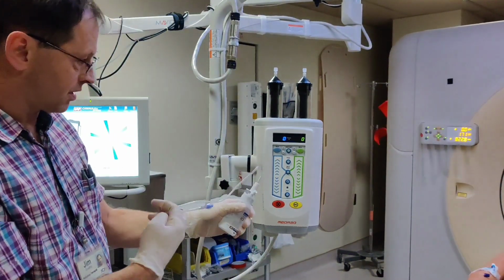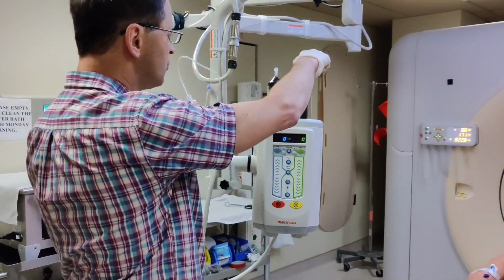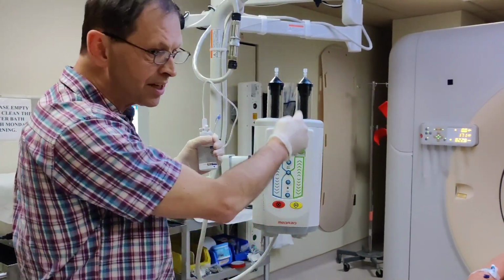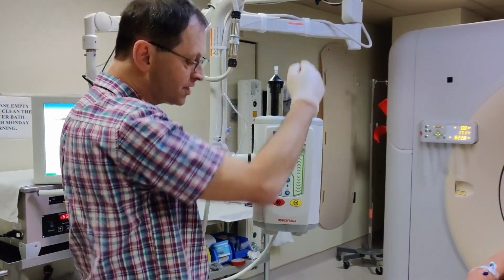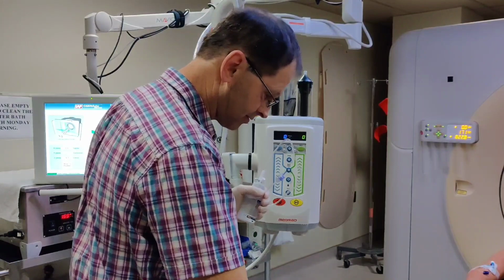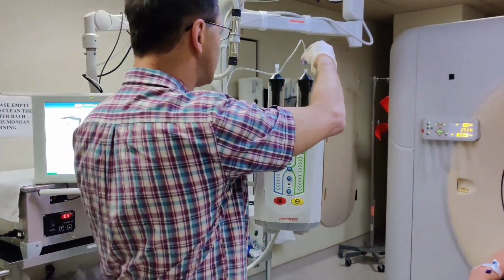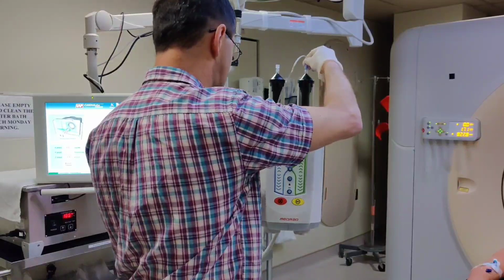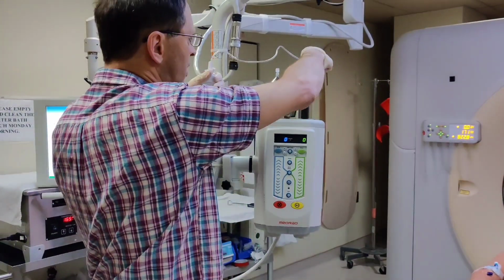So at this point, again, we're going to now remove the cap. So I'm going to load on the green side. The green side is, of course, for the contrast. Take off, being careful not to contaminate that tip. And I'm going to take the end here and attach that. Usually it's just a twist, a clockwise twist.